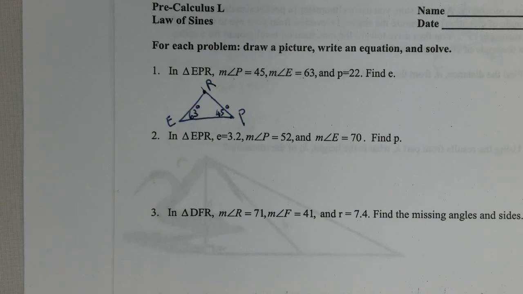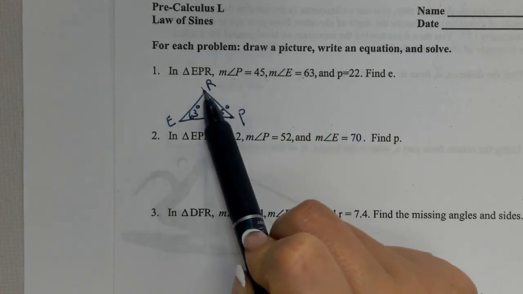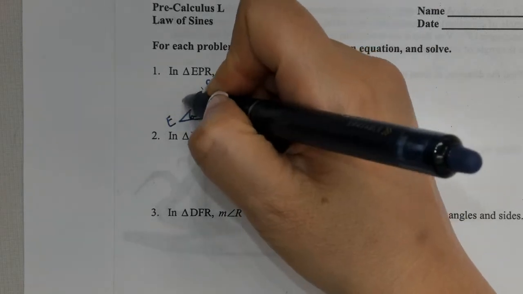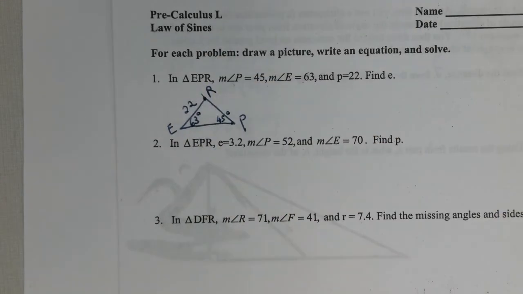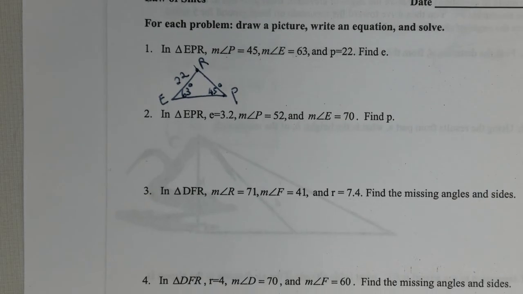We also know the lowercase p, which represents the length of the side. Remember the PowerPoint? We talked about uppercase is the angle, lowercase is the side. So lowercase p equals 22. That means the side p opposite from the angle P is 22. Whatever the unit should be, centimeters, meters, yards, miles, depends on the question. This one we don't have to label anything.